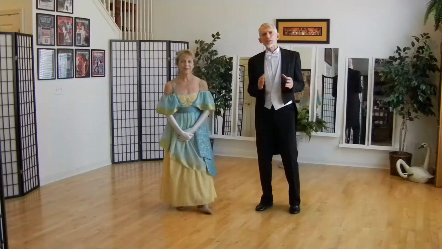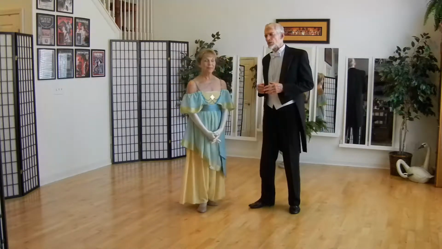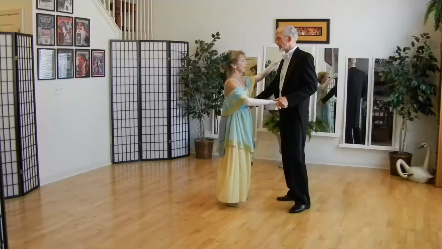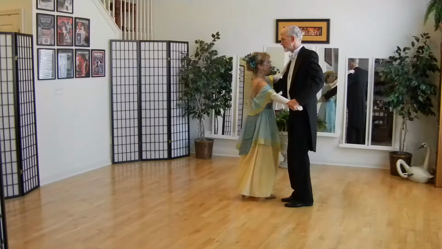And for a 6x2 paseo, we could do 4 walking steps and a molinete. Let's do that in heel position.